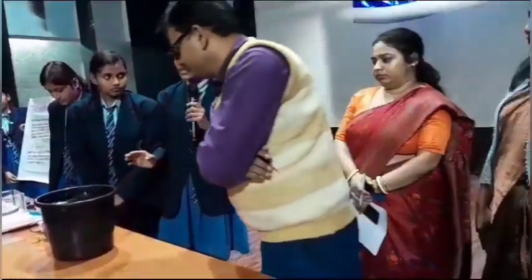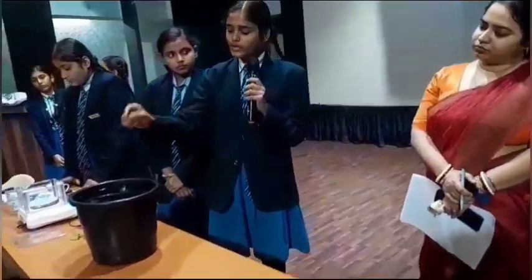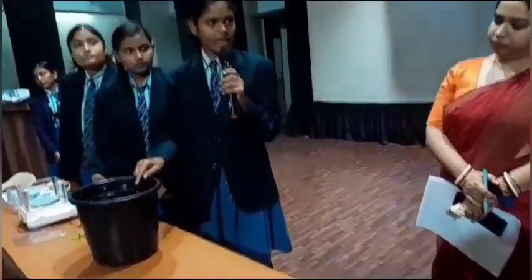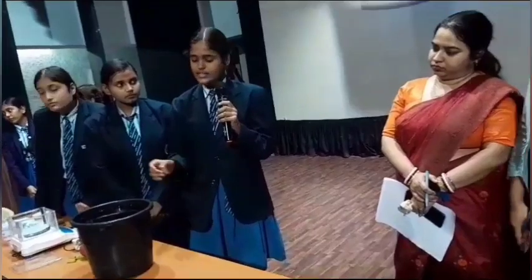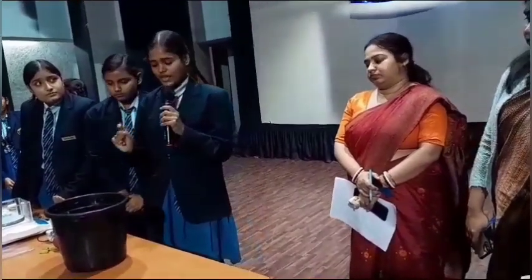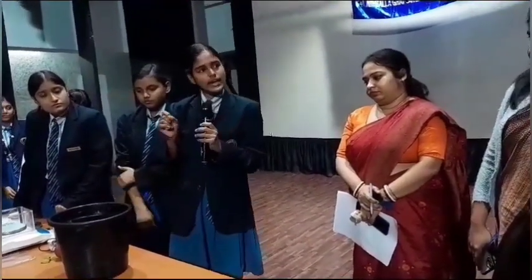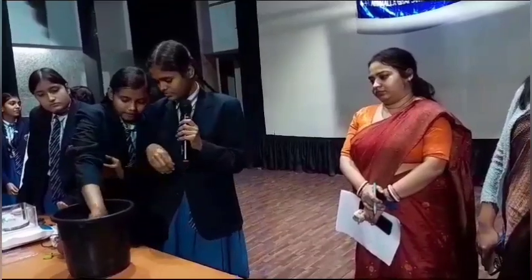Why? What is the cause behind it? The cause behind it is that the weight of this ball is greater than the upward force exerted by the water, that is, buoyancy. That's why the ball is sinking into the water. The second law of flotation.